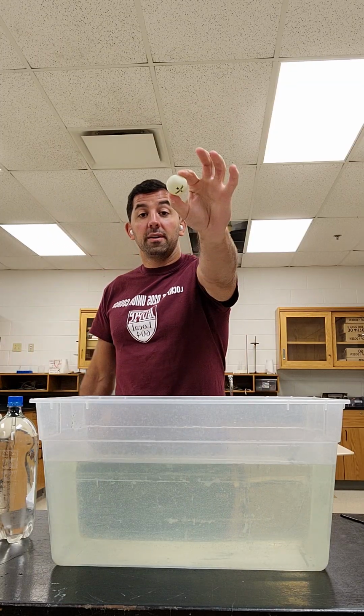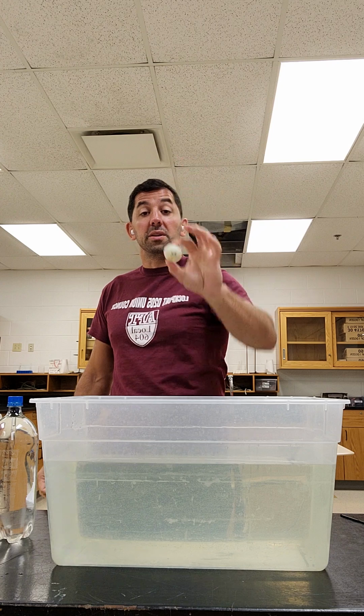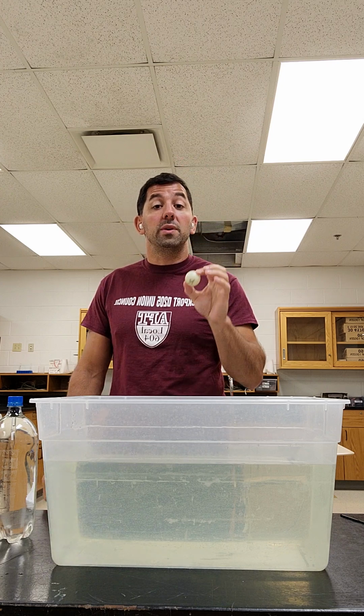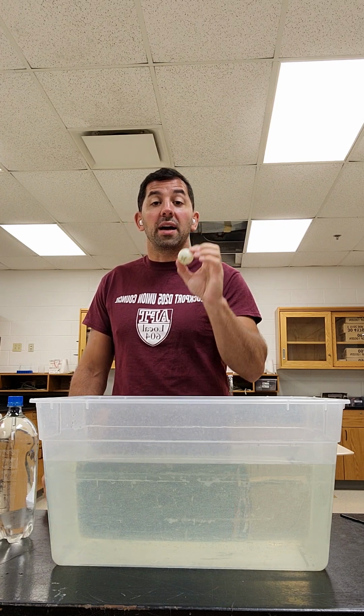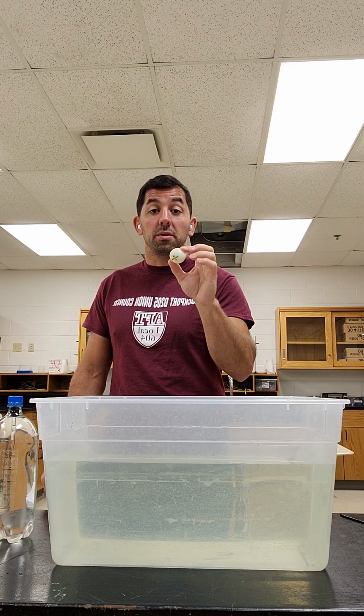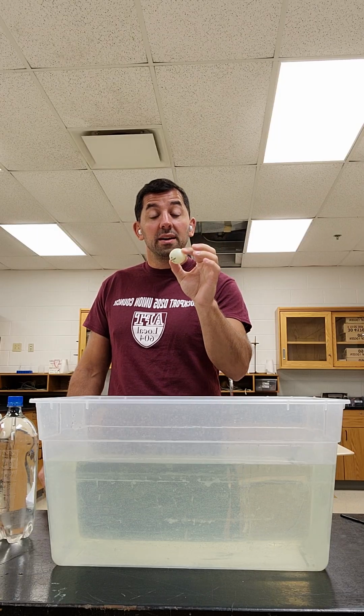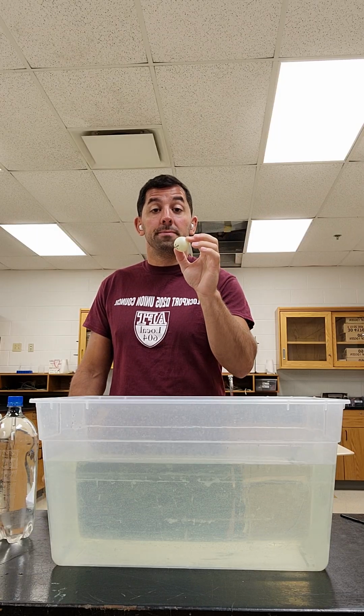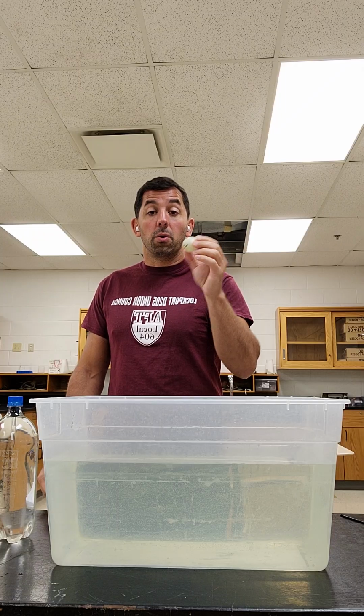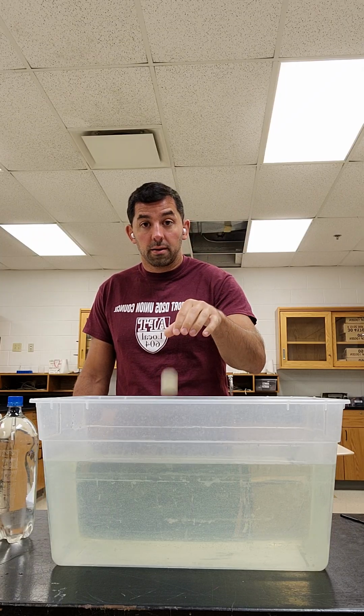First one is an easy one. I have a ping pong ball. I'm going to give you a quick pause, and what I want you to do is make a prediction on what you think the ping pong ball is going to do. Do you think it will sink in the water, or do you think it will float? All right, we're going to put it in there. Look at that, it floated. You guys probably all knew that because we were starting with an easy one, but that's okay.